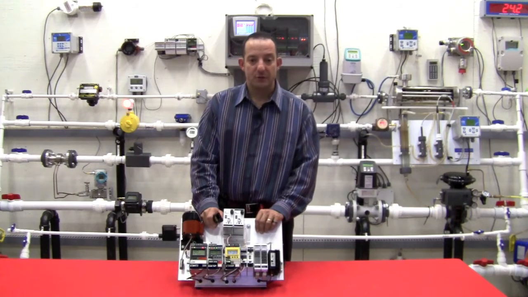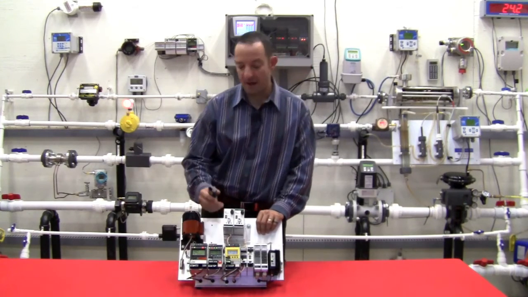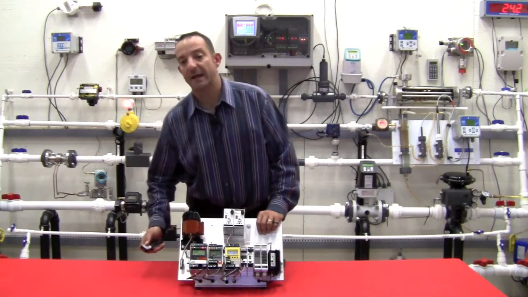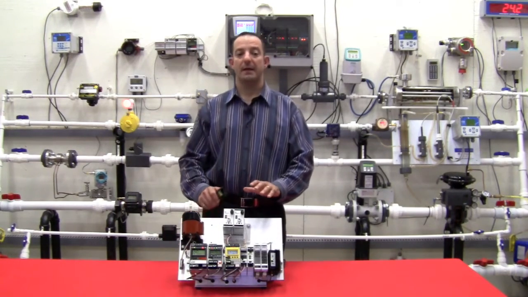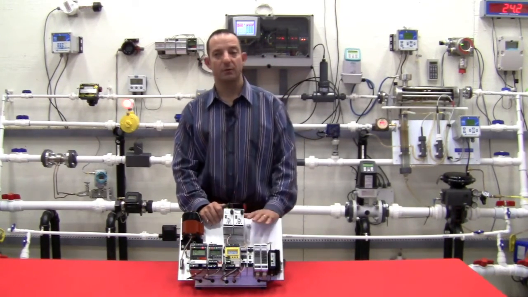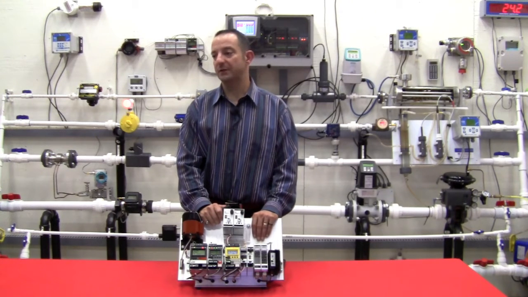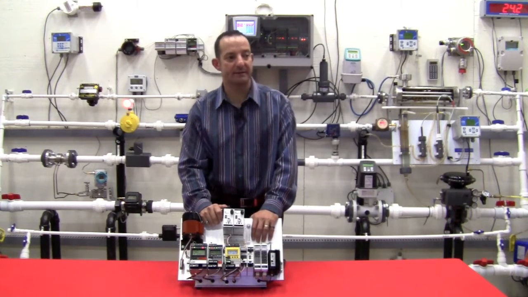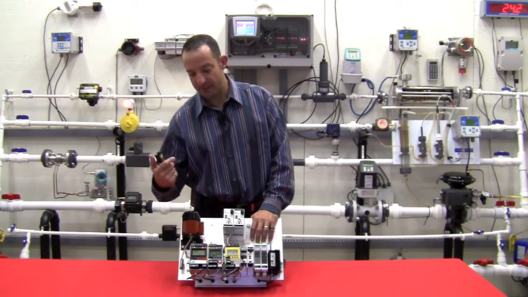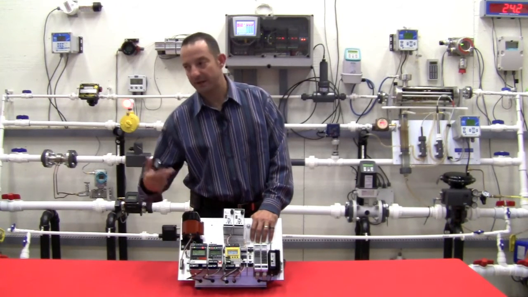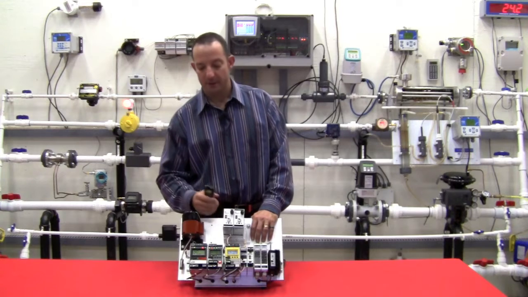Talking about isolators and converters might be a good time to introduce the HIM module. Now, the HIM module is a module that is designed to allow customers to get more value from a HART transmitter loop by extracting extra information that's available in that loop that might not otherwise be used.